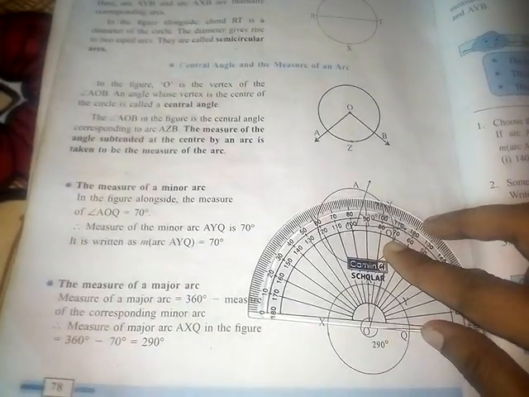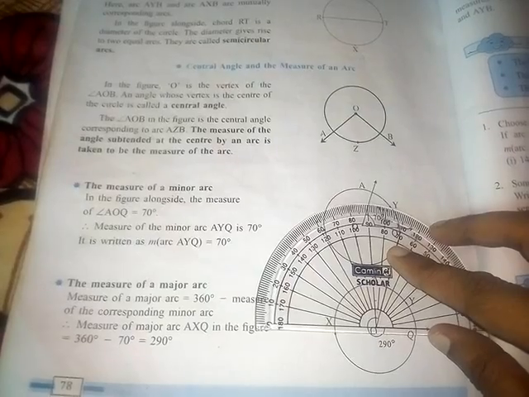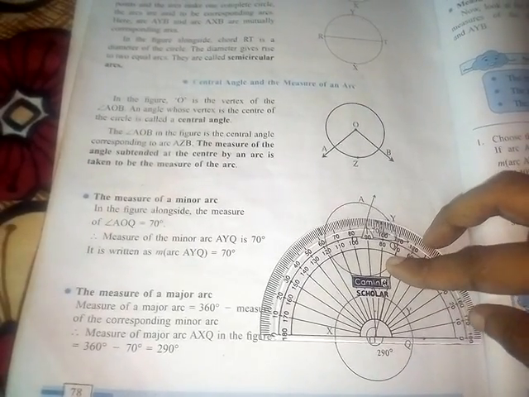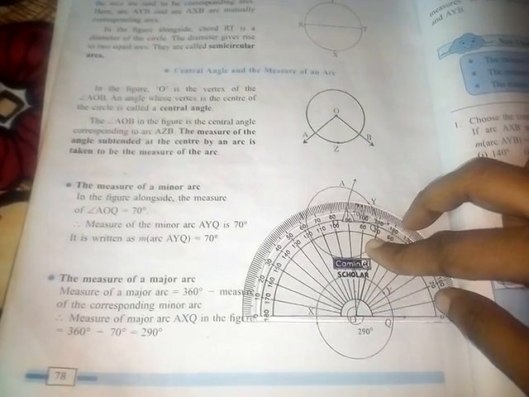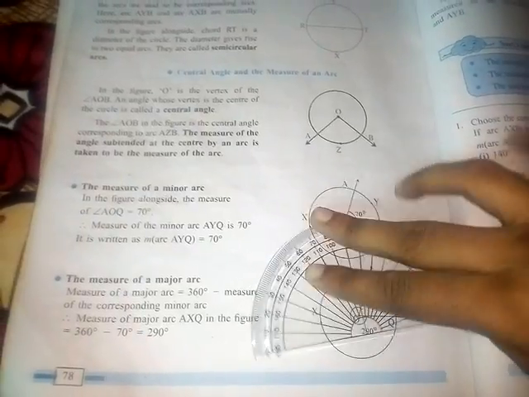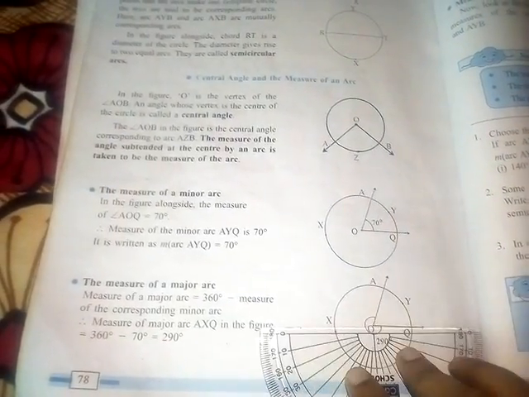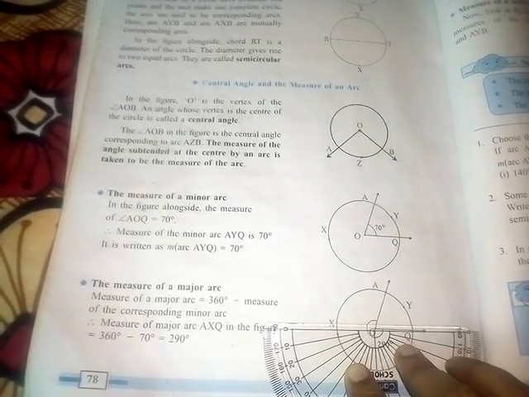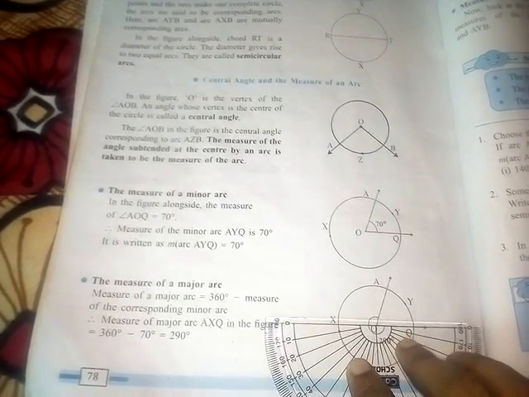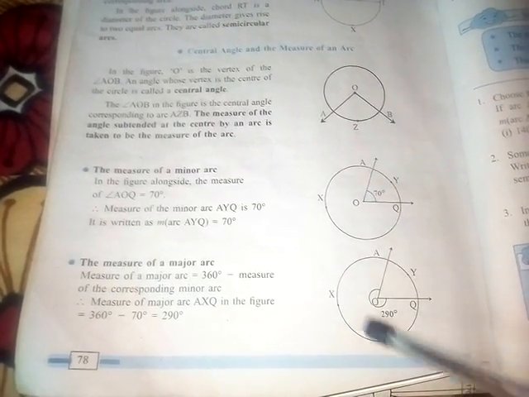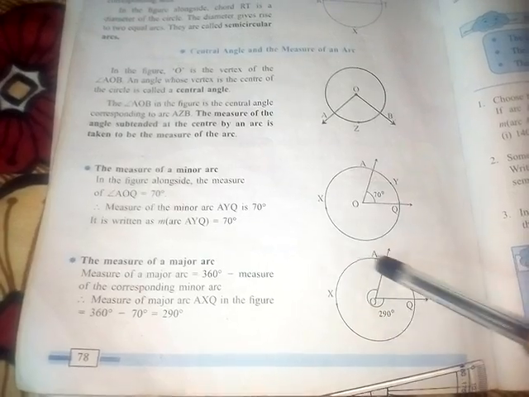Now if I place this protractor on point O, from 0 degree to 180 degree straight angle is coming. Okay. The measure of a semicircular arc is 180 degree. If I place protractor on opposite way, opposite direction on point O, from 0 to 180 degree, again straight angle is coming. 180 plus 180 is 360 degree. Measure of a complete circle is 360 degree.